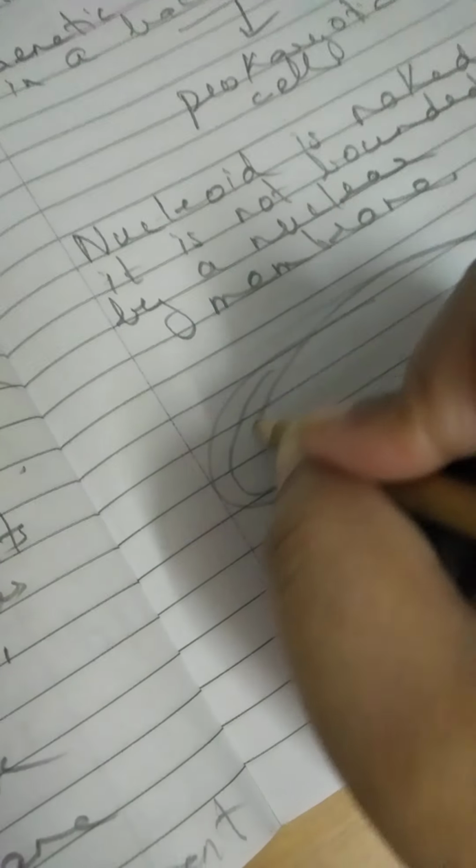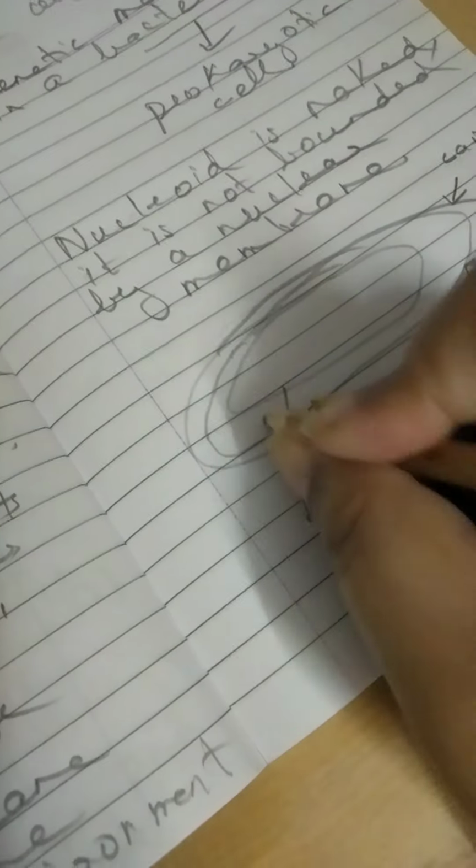As I have told you, this is the bacterial cell I am drawing here. This is the cell envelope. On the outside is the capsule, then the cell wall, then the plasma membrane.